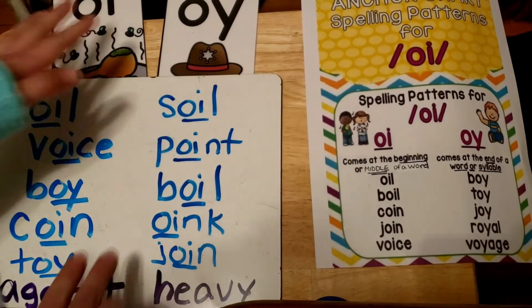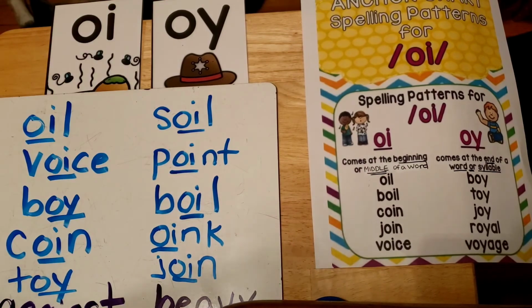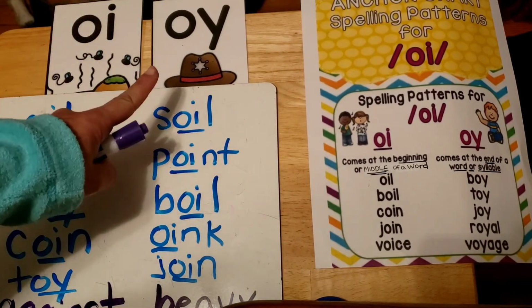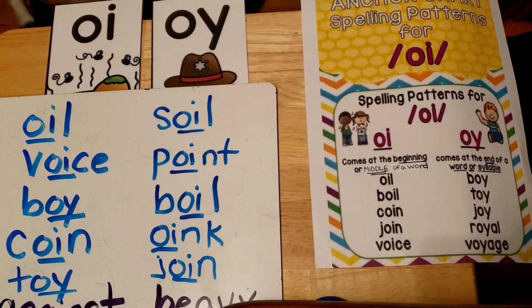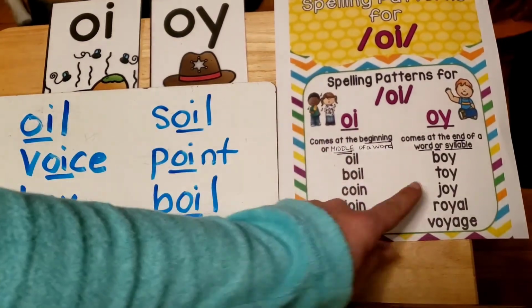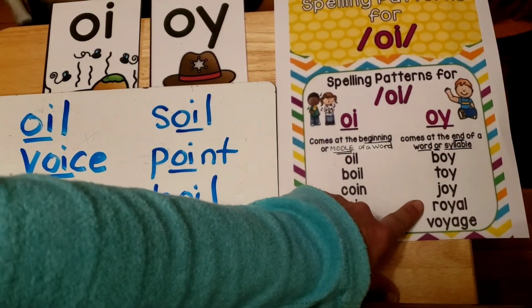We're going to be practicing a lot with which ones to use, whether OI or OY. And if you remember the trick, it will help you. At the beginning or the middle of the word, if you hear oi, then you want to pick OI. If you hear it at the end of a word or at the end of a syllable, and what they mean is here, this word royal.